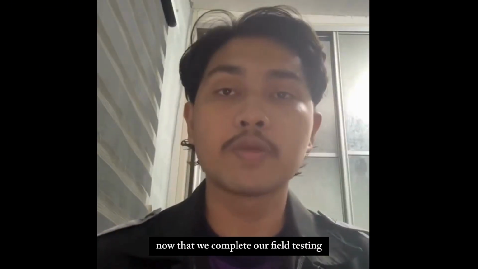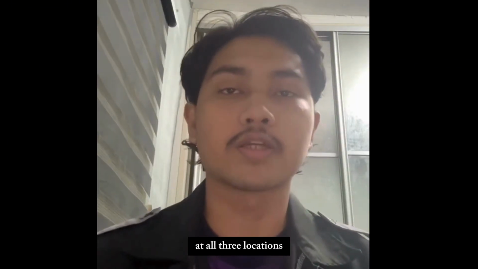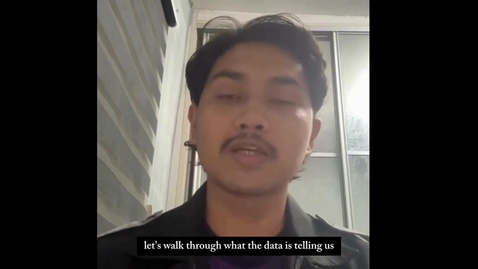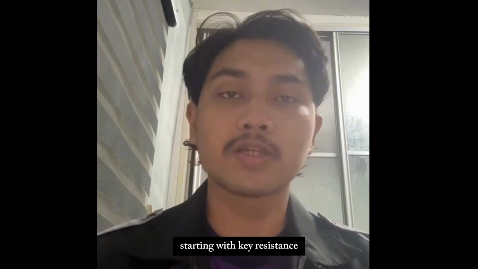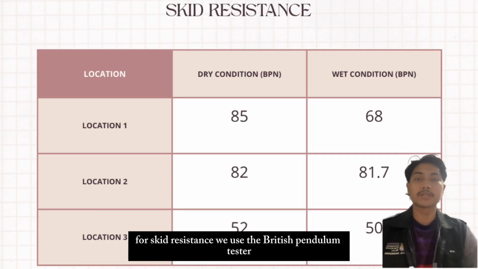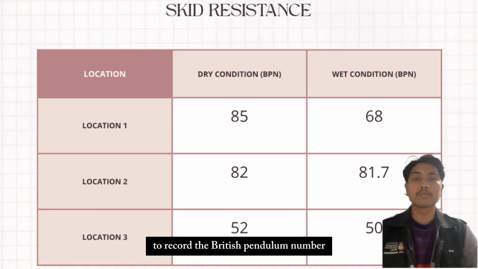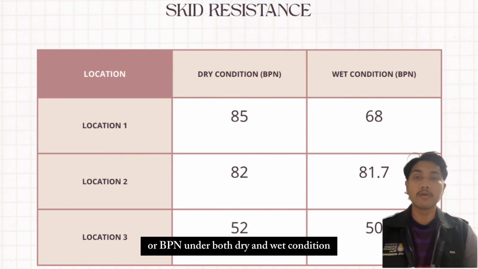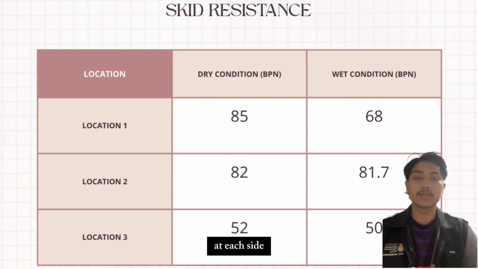Now that we have completed our field testing at all 3 locations, let's walk through what the data is telling us, starting with skid resistance, then texture depth, and finally drainage. For skid resistance, we used the British pendulum tester to record the British pendulum number or BPN under both dry and wet conditions at each site.